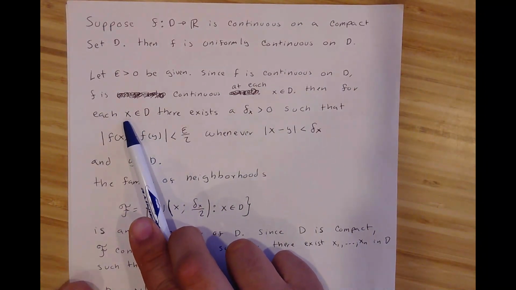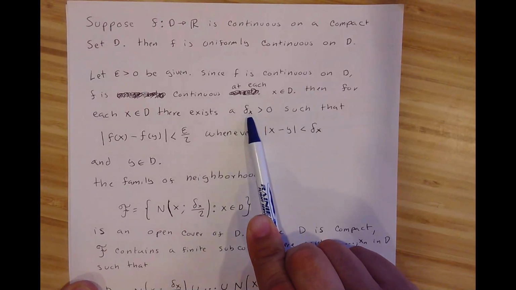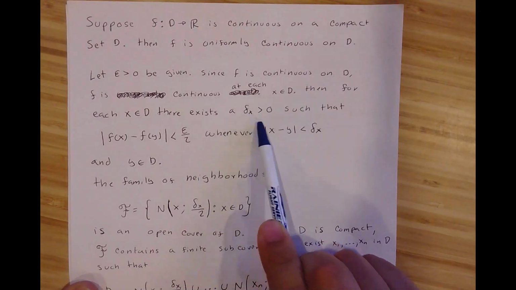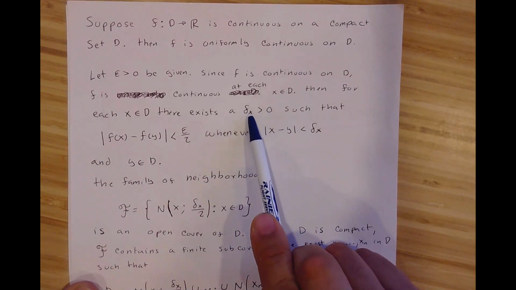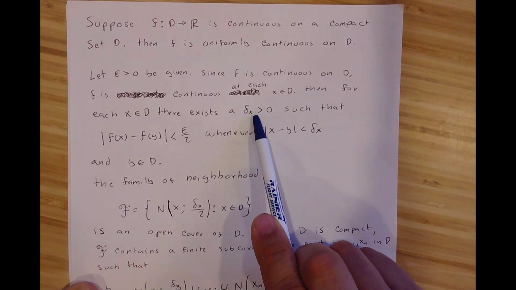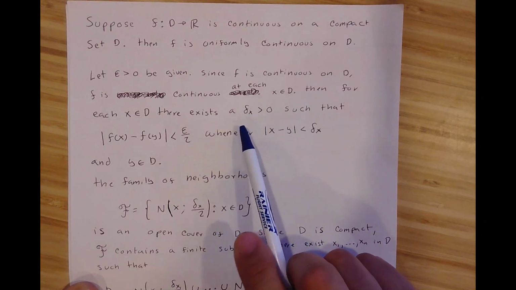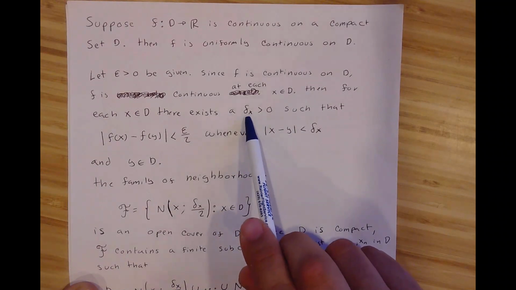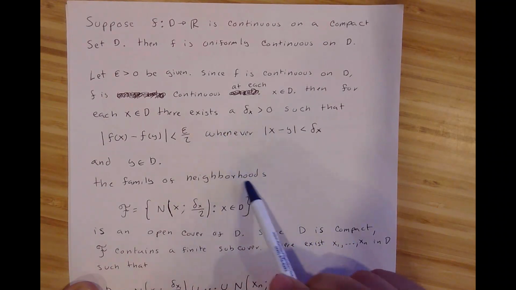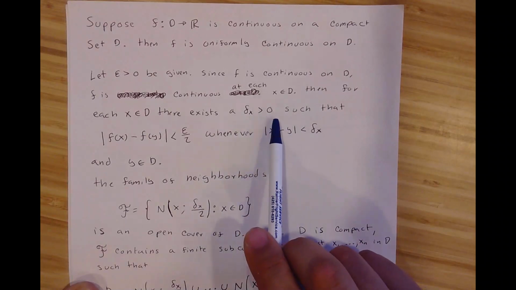For each x in the domain, there exists a delta greater than 0, but this delta depends on the point x. This is why I have the little x here, because it may change. If the function is changing, we may need a different delta for each point, right?